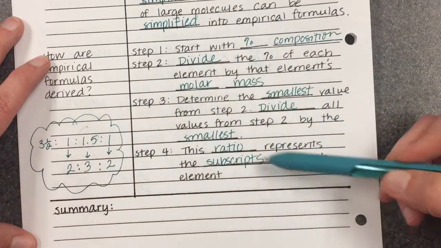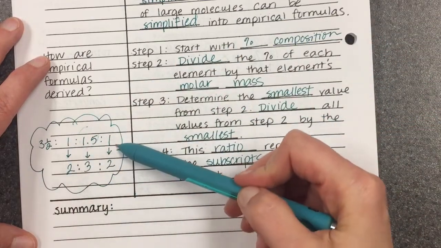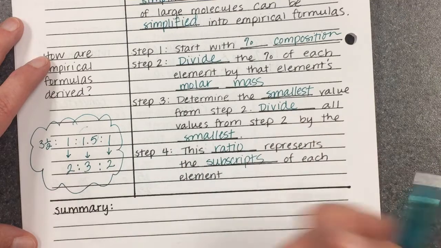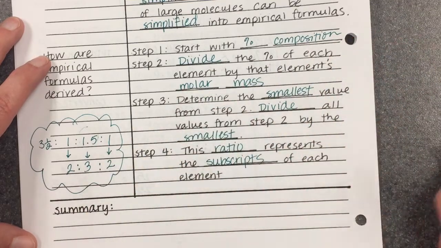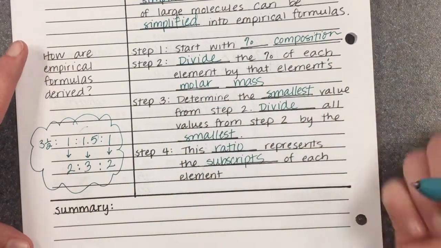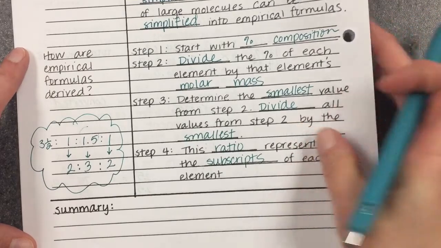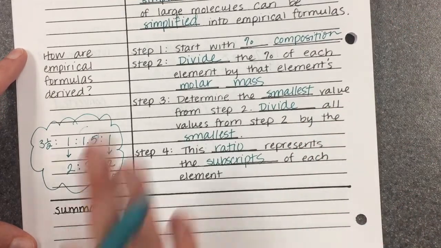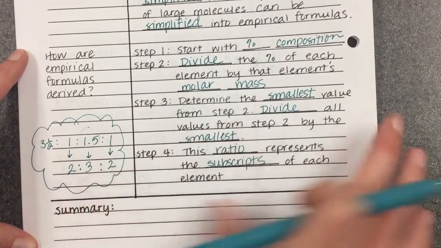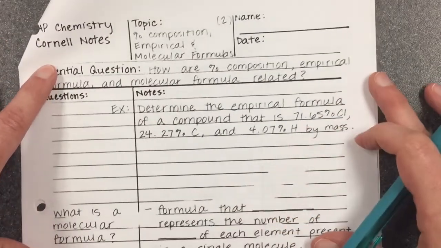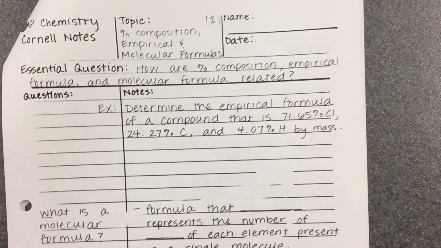If after dividing by the smallest, you end up with a decimal number like that, and it's not within a couple tenths of a whole number, then you have to multiply it until it's a whole number, okay? And then use those numbers as the subscripts in the empirical formula. So, next page. Here's an example problem, okay?